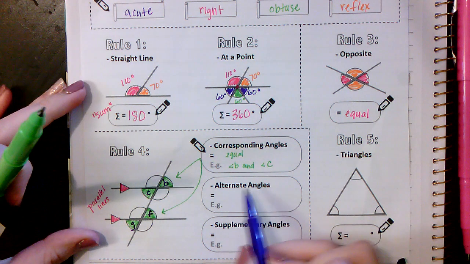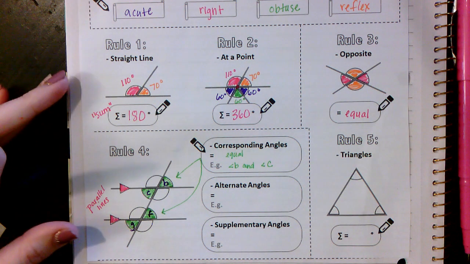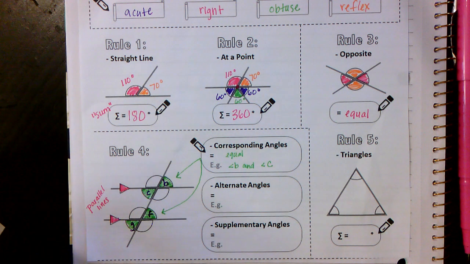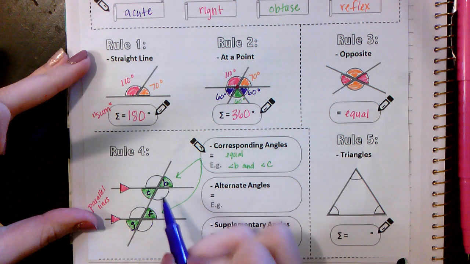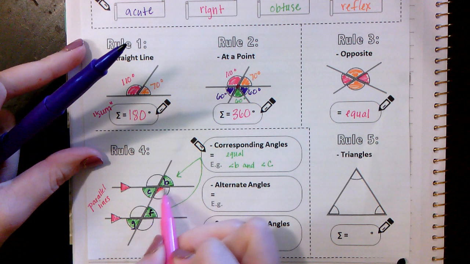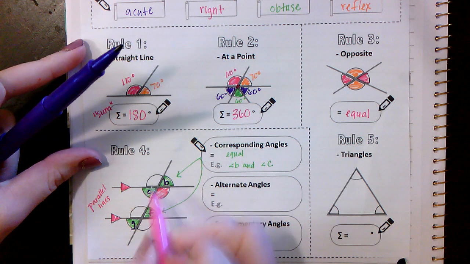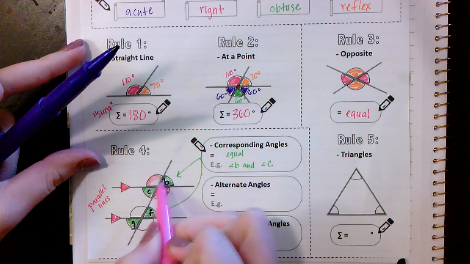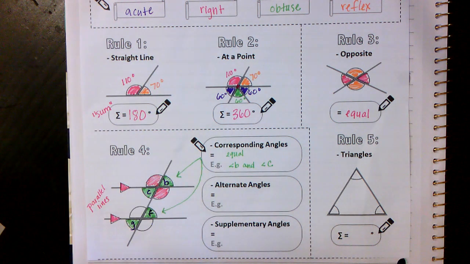Alternate angles is our next example that we have. And an alternate angle, it means they're opposite of each other, right? So our alternate angle here would be this one and this one.